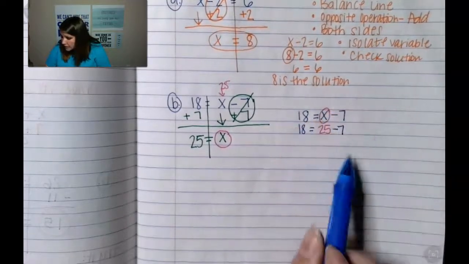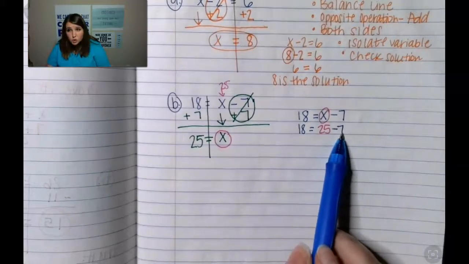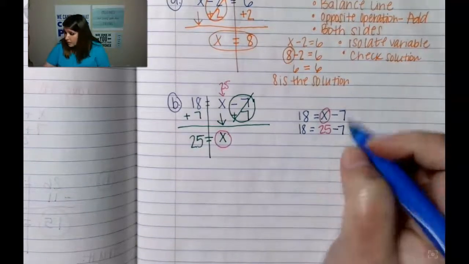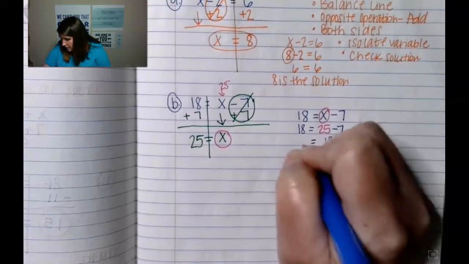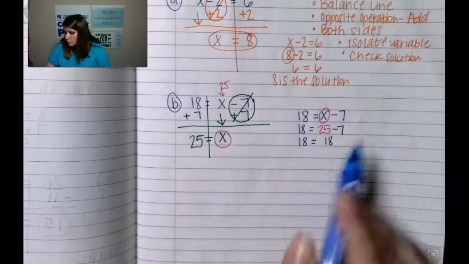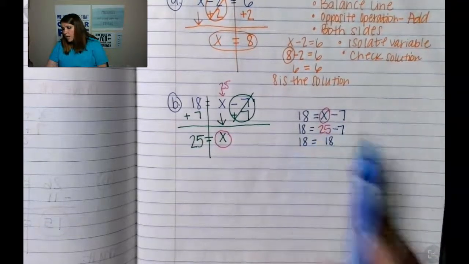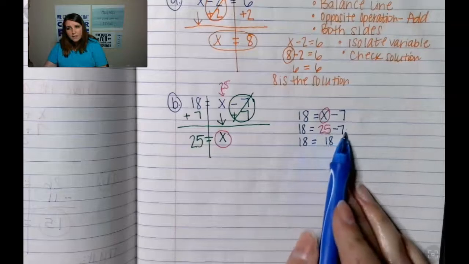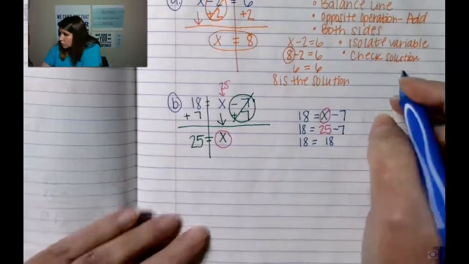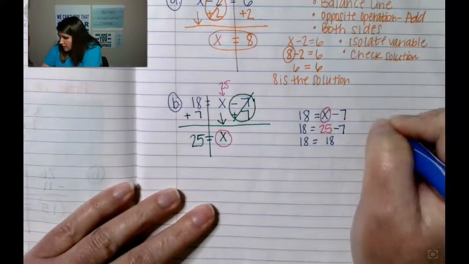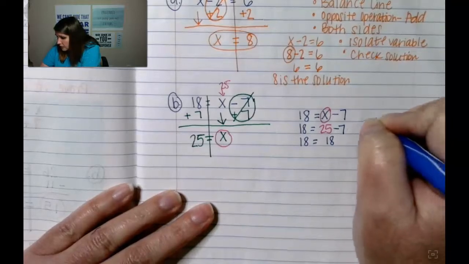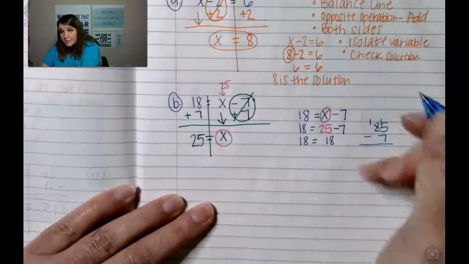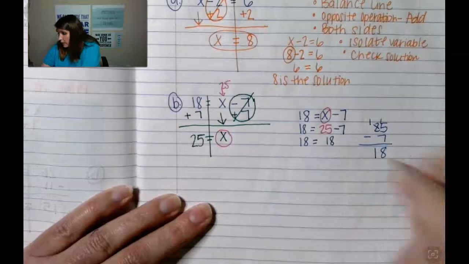And now I can solve. Okay, I would have to borrow, right? And then go through the motions here, and I get 18 is equal to 18. It's really important that when you're checking, if you're not able to subtract this way, that you do it off to the side like this, 25 minus 7. Okay, this is 15 and that's a 1, and double check it this way.